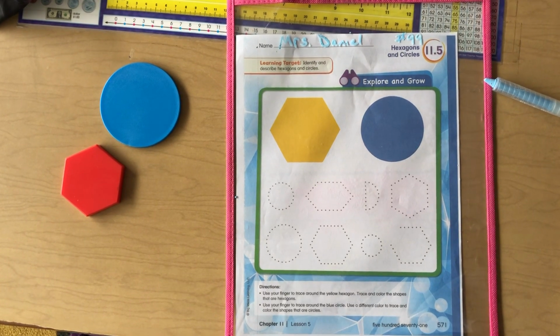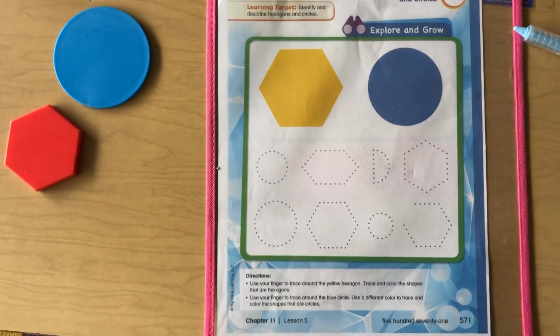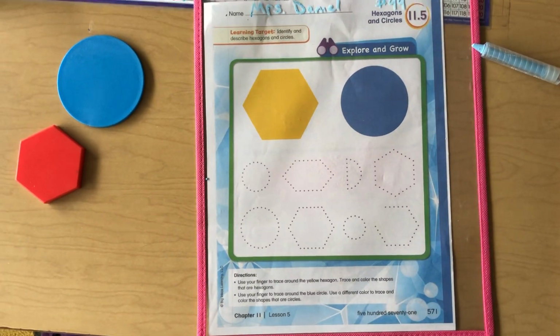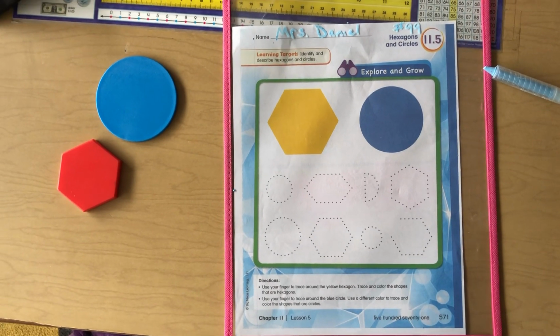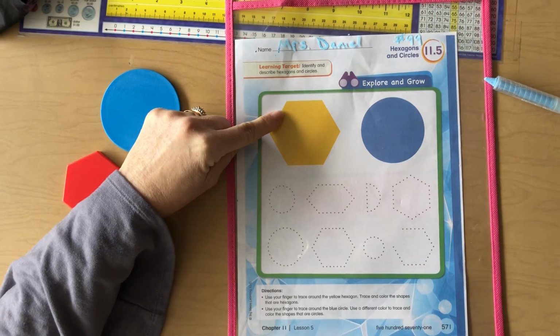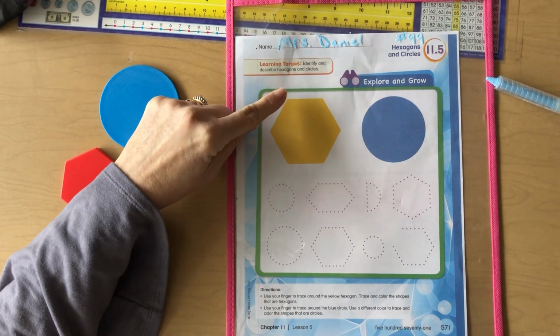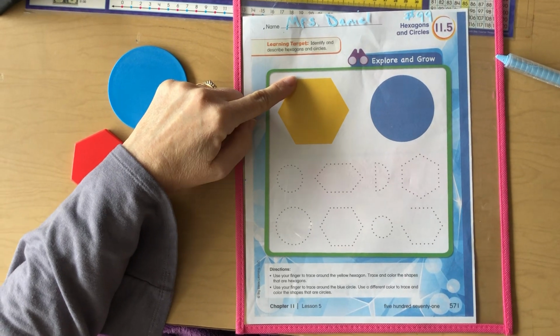For today's math lesson, you will need page number 571. We will be learning about hexagons and circles. So take a look at the yellow hexagon at the top. Okay, you're going to trace it with your finger, and as you do, we're going to count the straight sides.